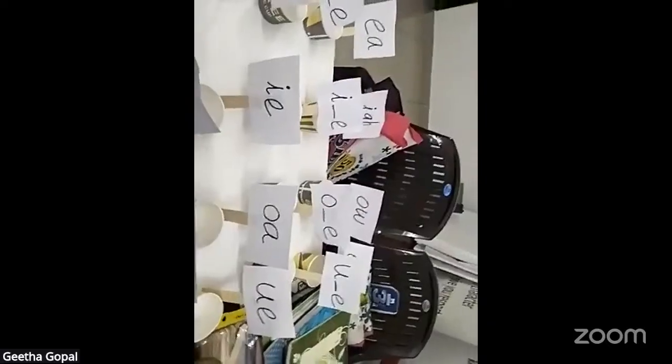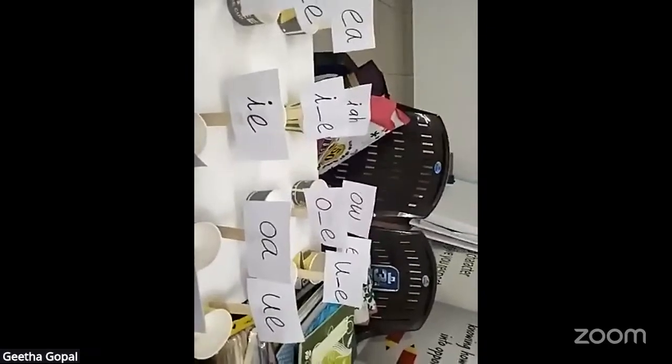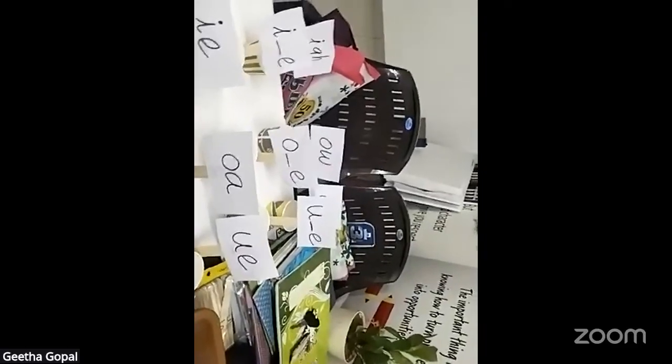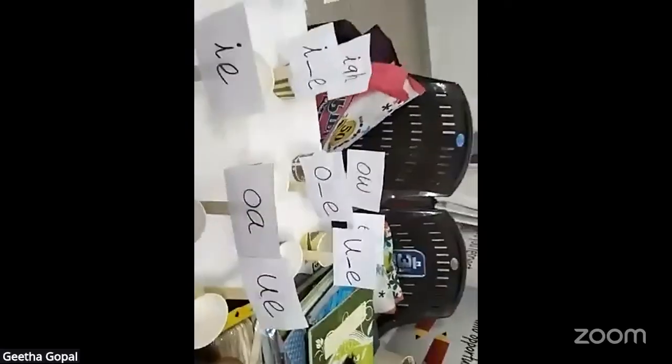Then again, OA makes the O sound. The rule is, if you hear the O sound in the middle, you can write OA, for example B O A T, boat. If you hear the O sound at the last, for example flow, blow, grow, that is the OW sound. Again, the UE sound, like glue. And next the EW sound, for example EW makes the U sound, like new, few.